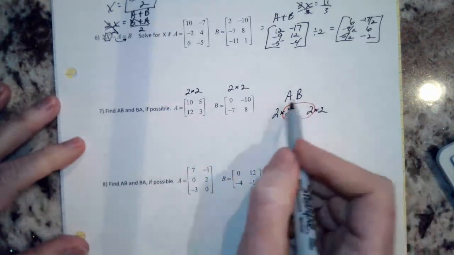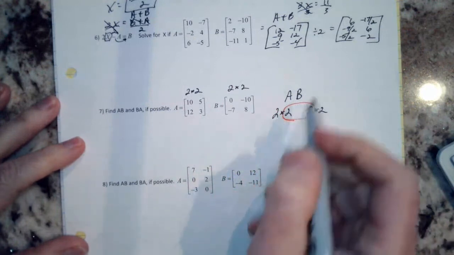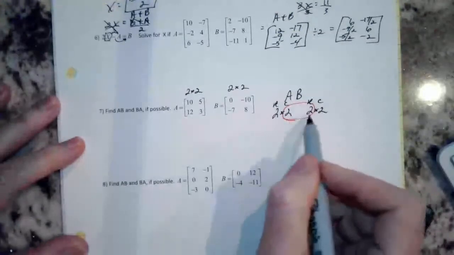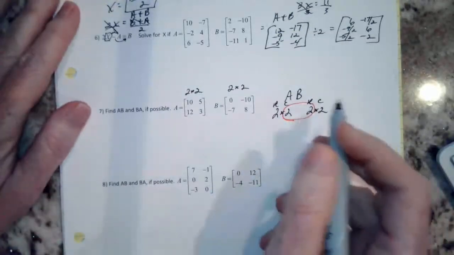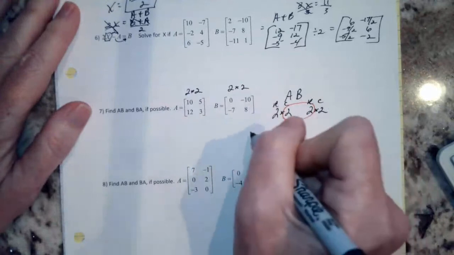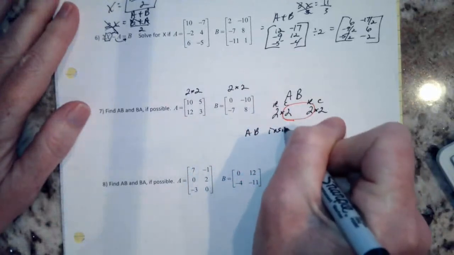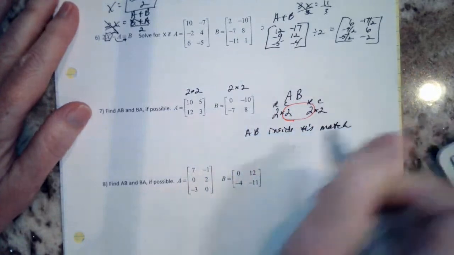going to be able to do AB, A times B. So you get the row, this is row by column, this is row by column. If the inside two numbers match, you're able to do the multiplication. So in order to do A times B, the inside numbers must match.